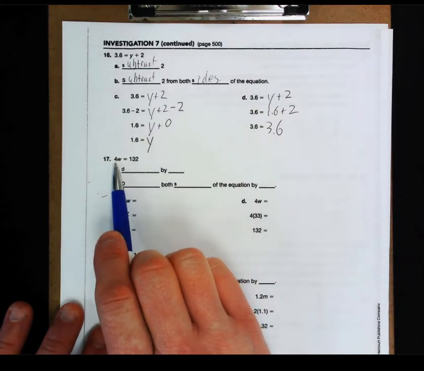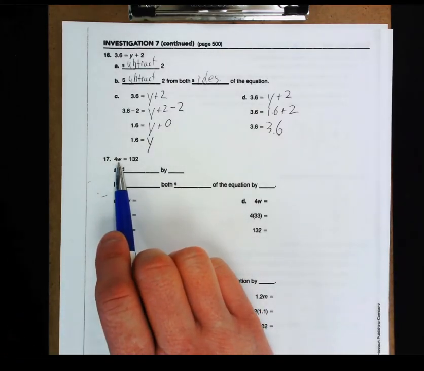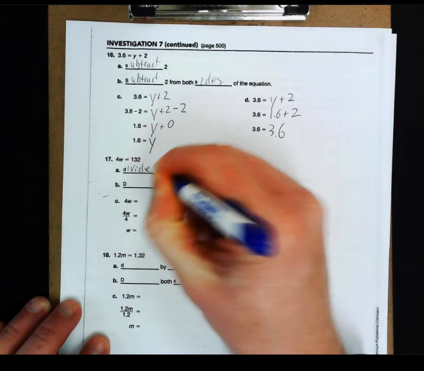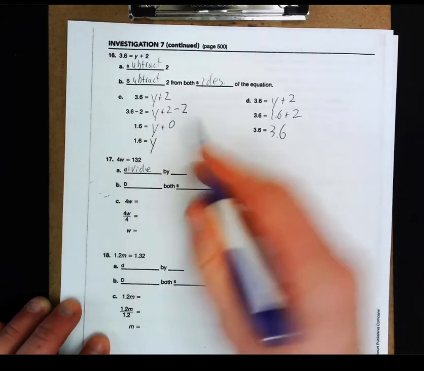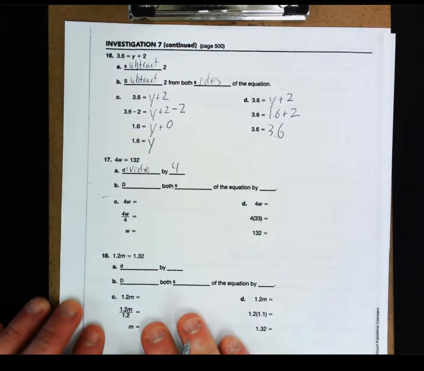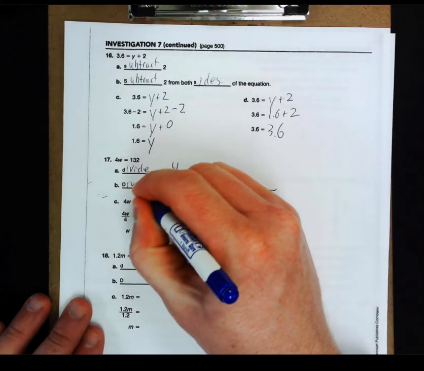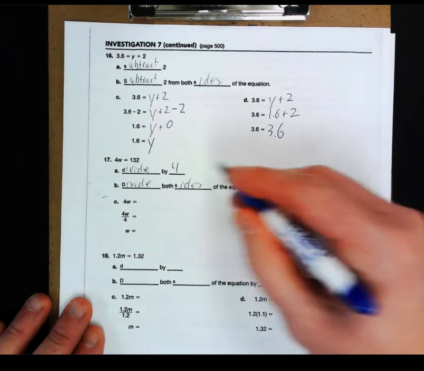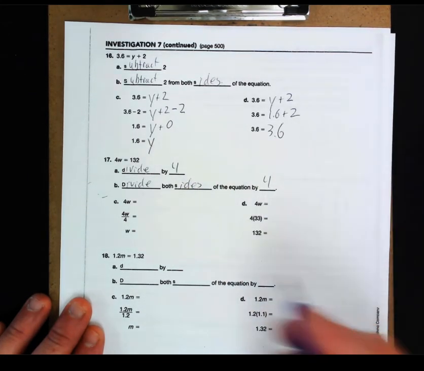17. I have a letter next to a number. I always ask in class, what does a letter next to a number mean? It means multiply. Then I'll ask you, and how do you solve it? You divide. What number am I dividing by? The one I want to get rid of. I want to divide by 4 to get rid of it. So what am I going to do? I am going to divide both sides of the equation by 4.